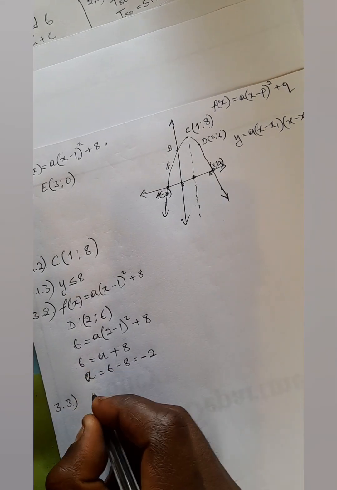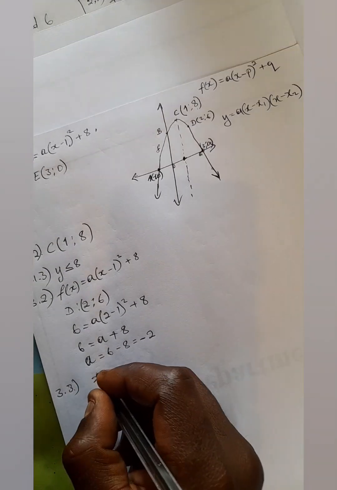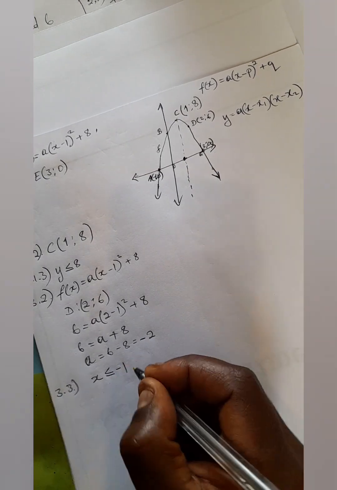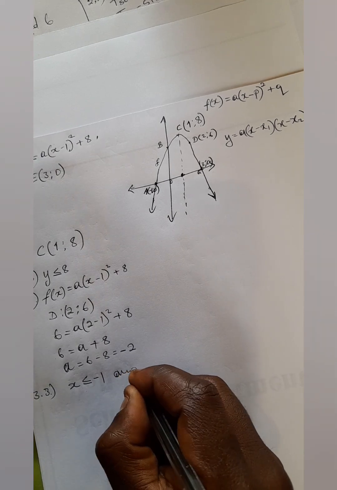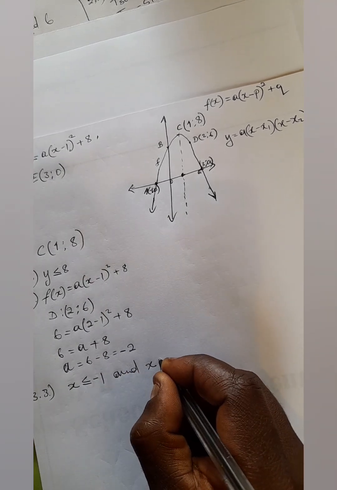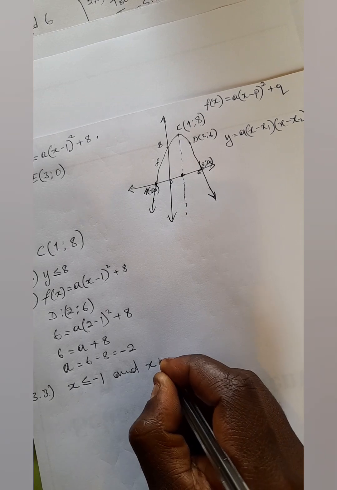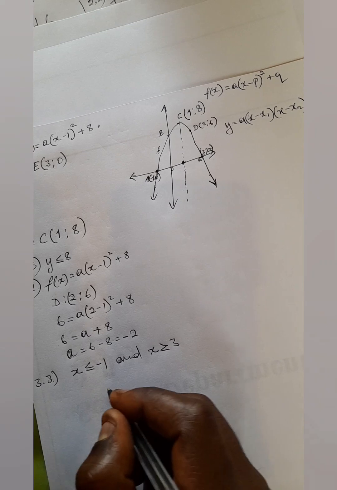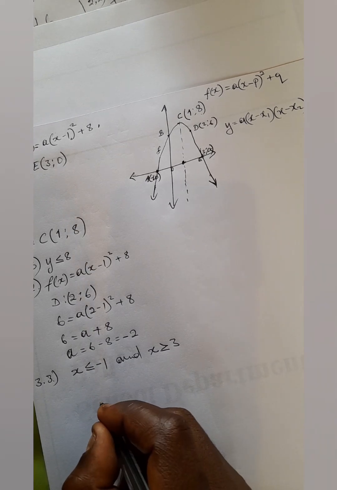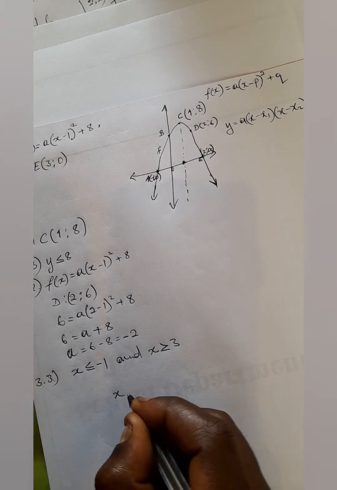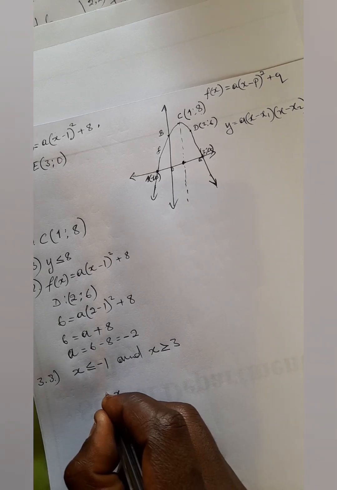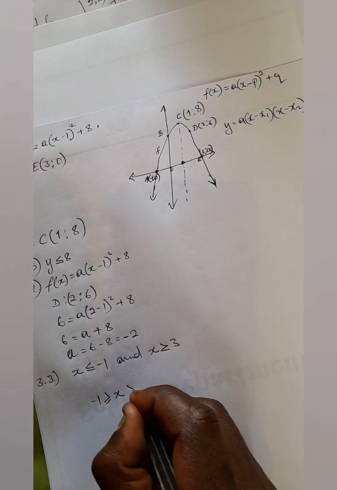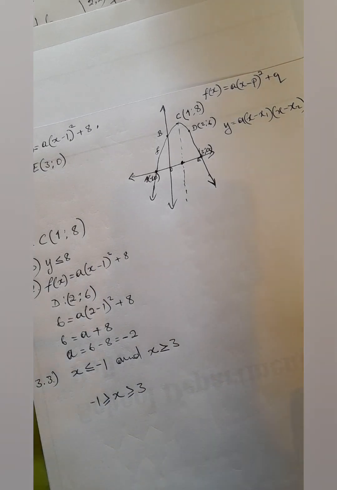The first one, x is equal or less than negative 1, and x is equal or greater than 3. See? Negative 1, positive 3.